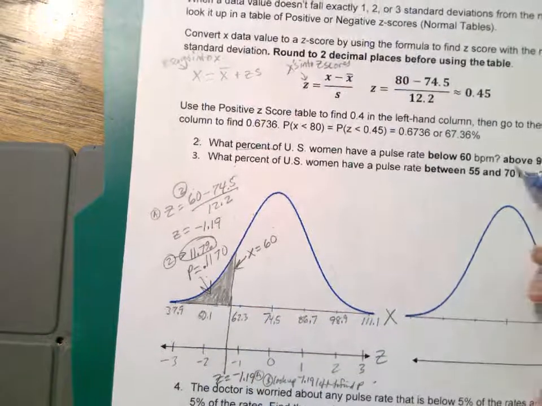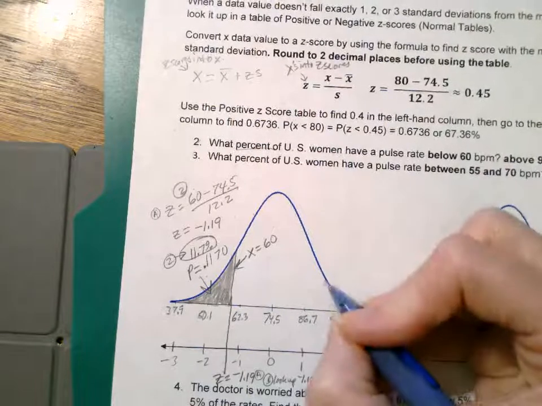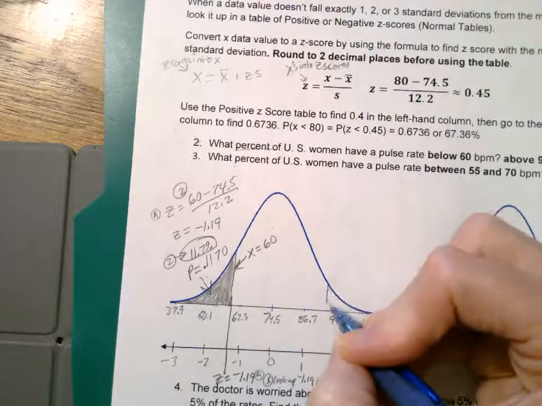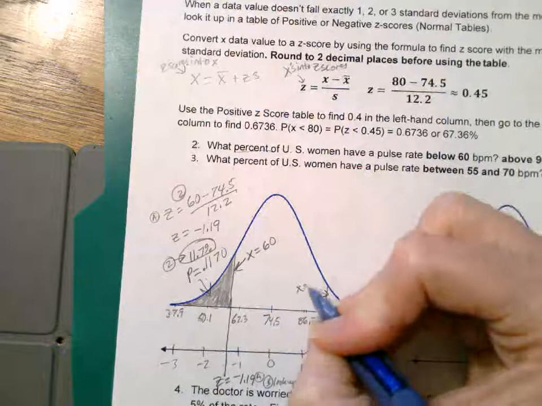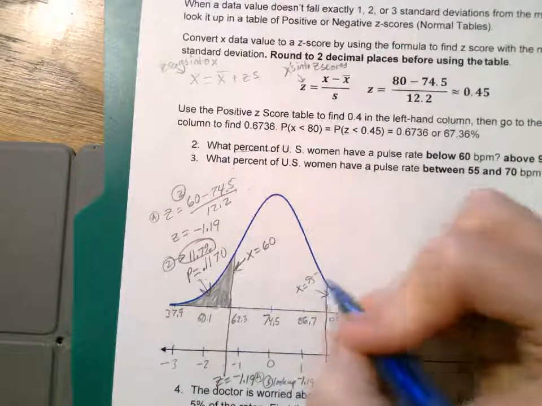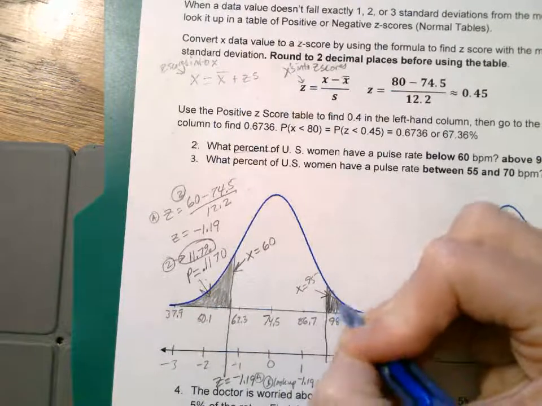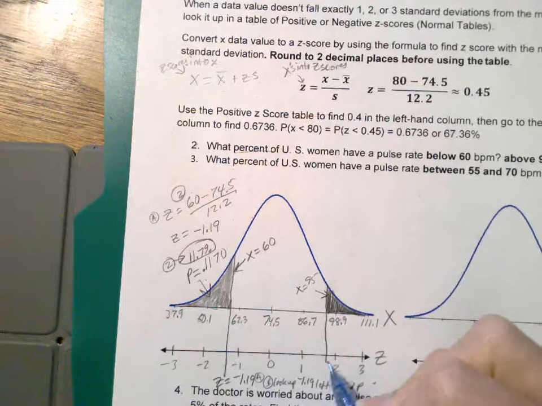All right, and then above 95 beats per minute. Above 95 is, I don't know, in here somewhere. So that's to the right of whatever this Z is down here.